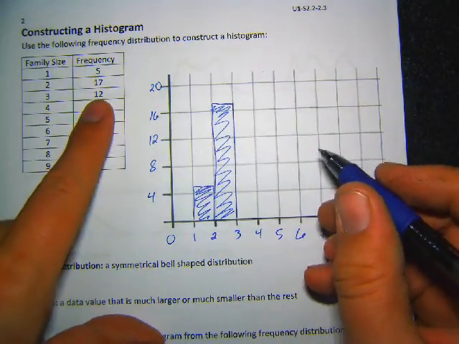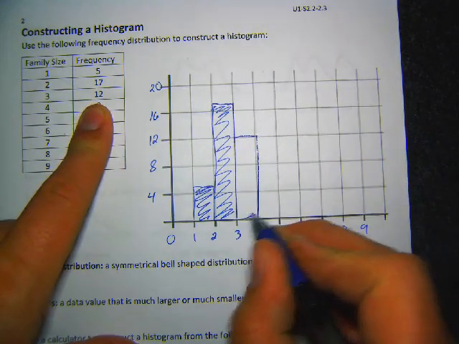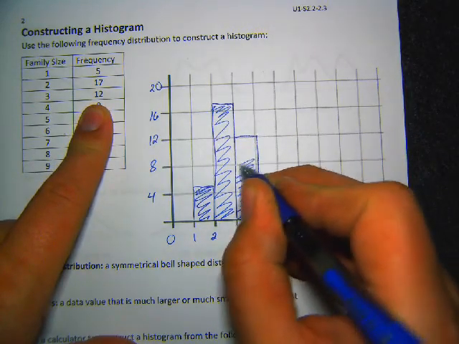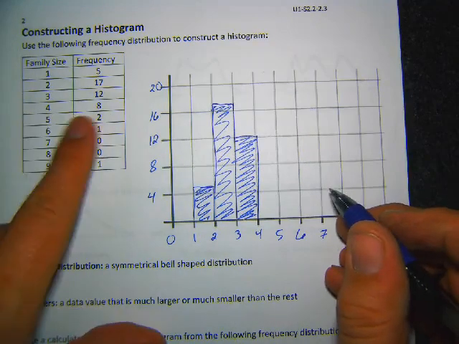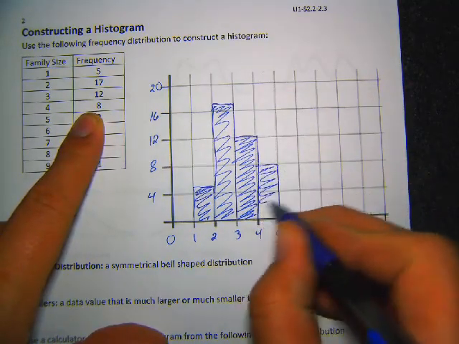Okay, and then the next one's 12, which actually is right there. It's right on the bar, so mark that off. Next one's 8, so we can go mark it there. That's going to be 8.